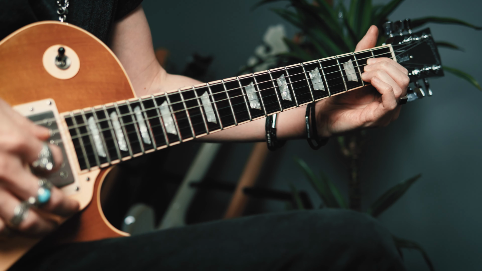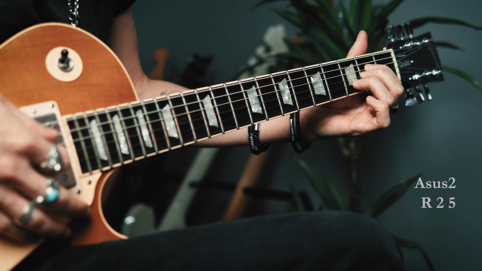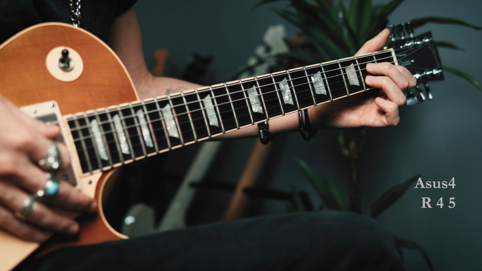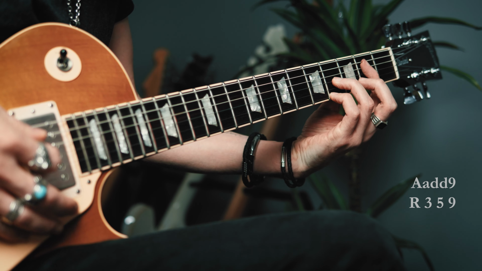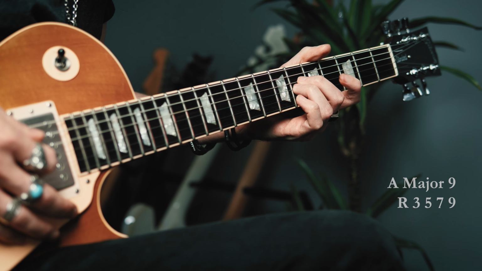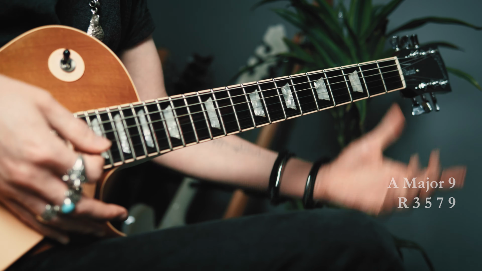Right, let's play each one in order. Here's a major chord. sus2, sus4, major 7, add 9, major 9, other major 9. Beautiful. Can you do that?